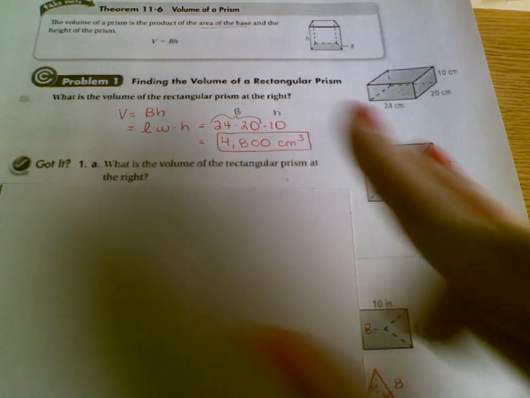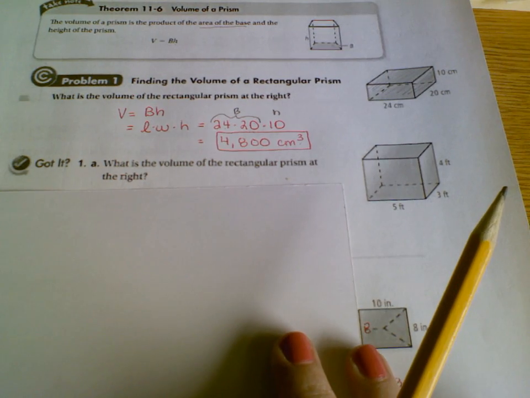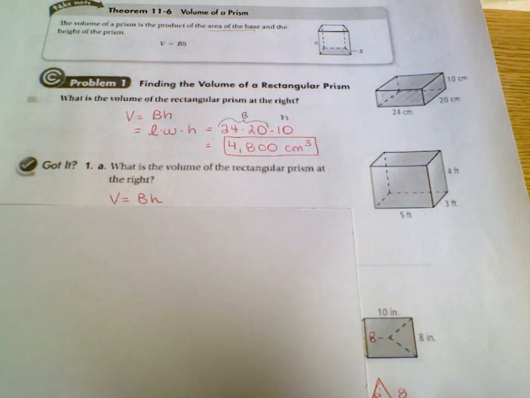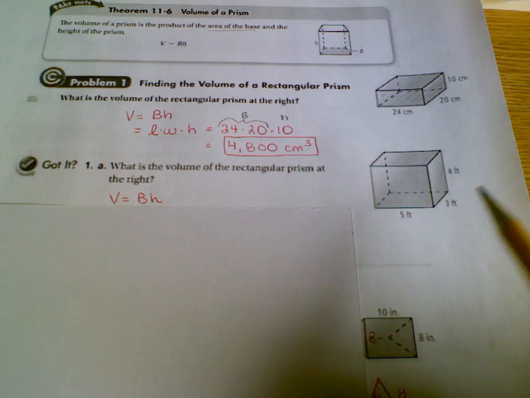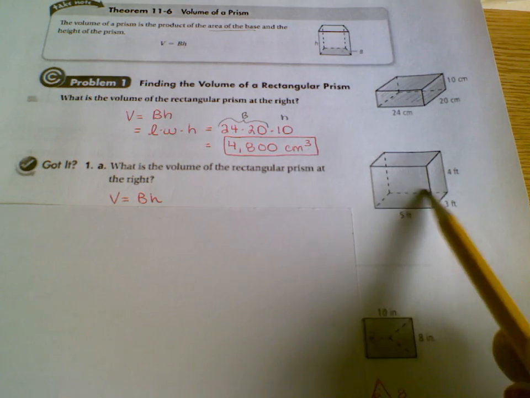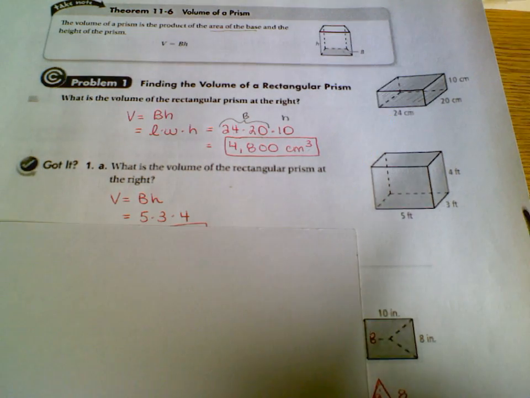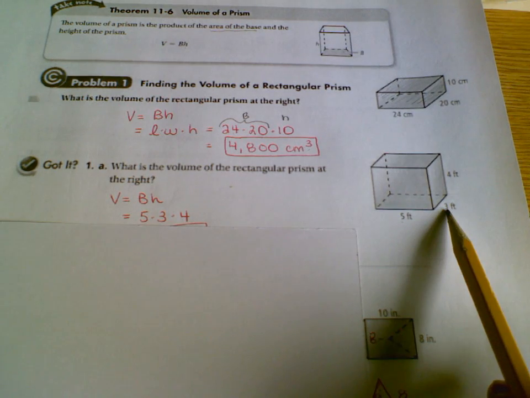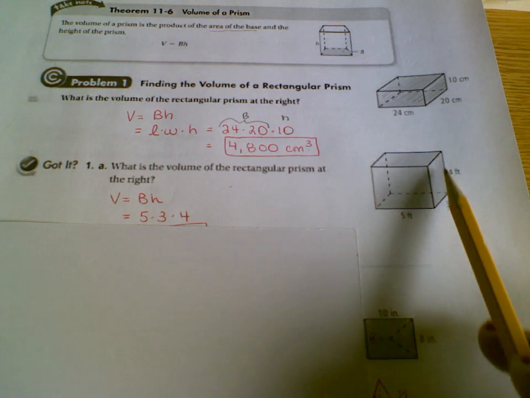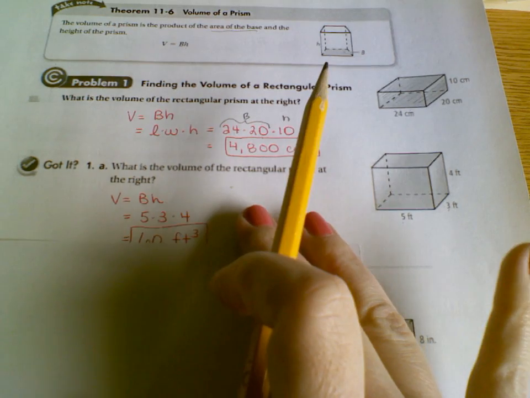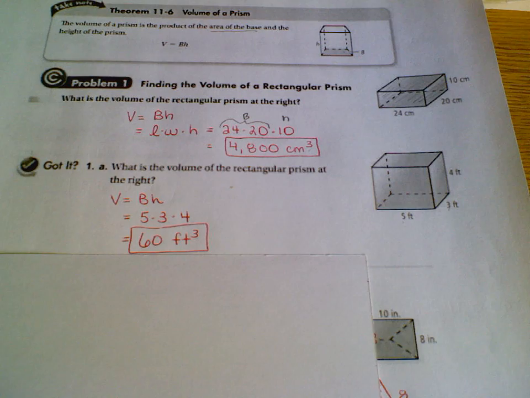In the got a question, I want you to find the volume of the rectangular prism again. So just a reminder, we're doing area of the base times height. My base again is a rectangle, so the area of that would be length times width, so 5 times 3, and then I want to take it times the height of the prism, 4. So that answer should be 60 feet cubed.